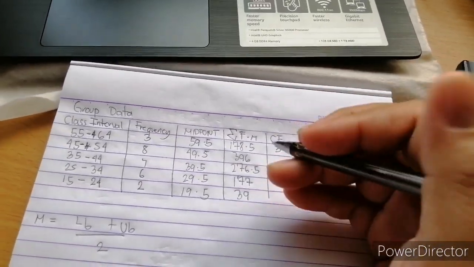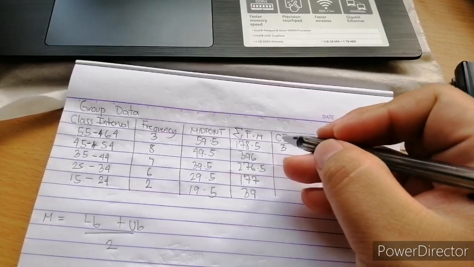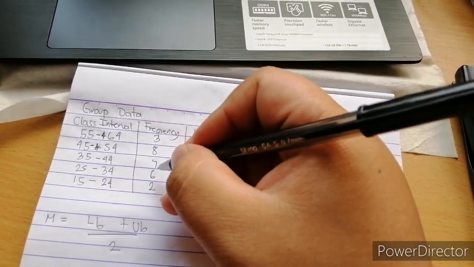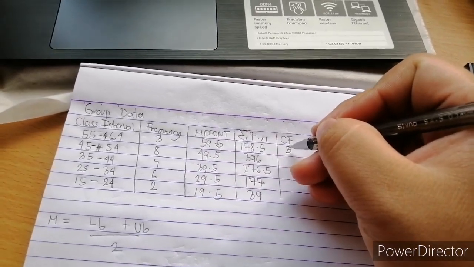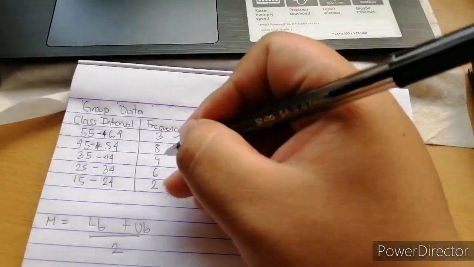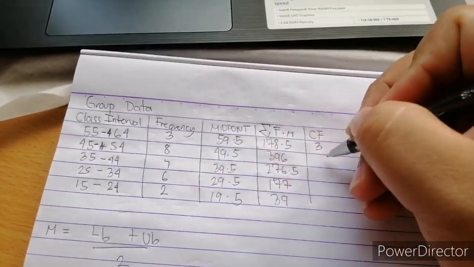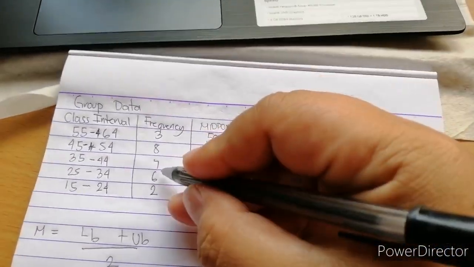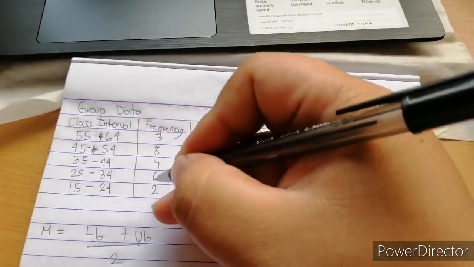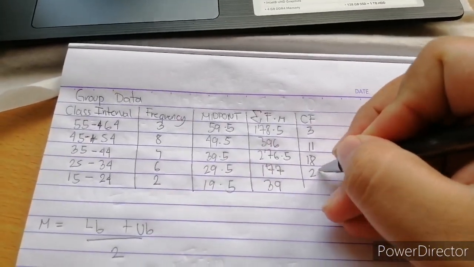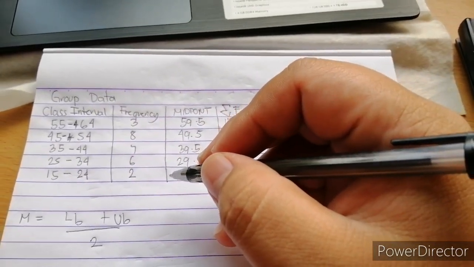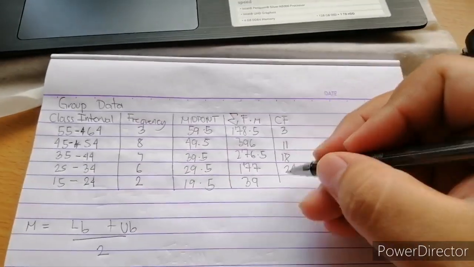For the second, you just have to add number 8 to the first CF. So 3 plus 8, that will be 11. 11 plus 7, that will be 18. 18 plus 6, that will be 24. And 24 plus 2, that will be 26.